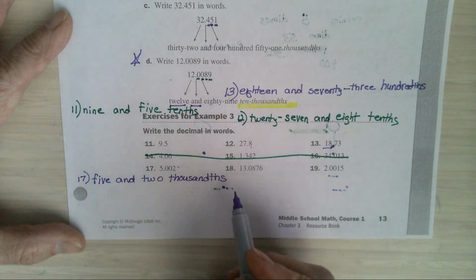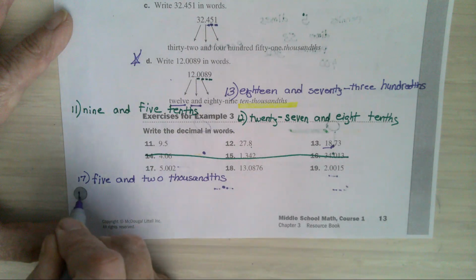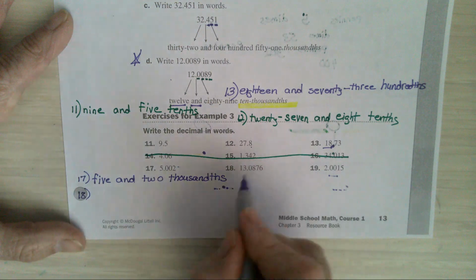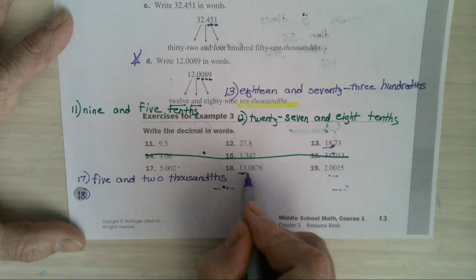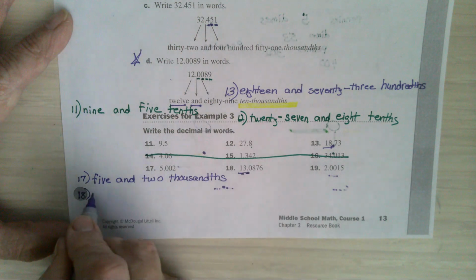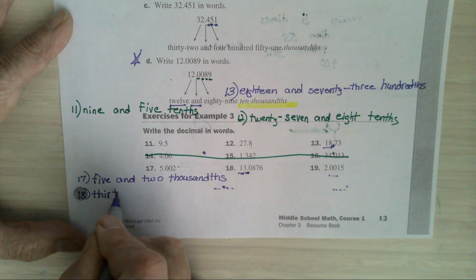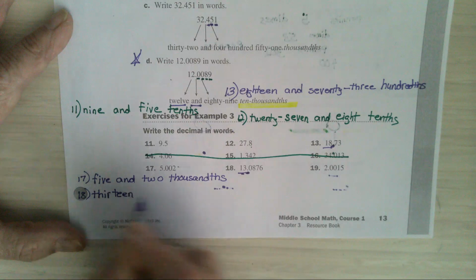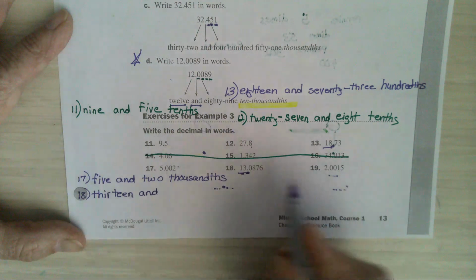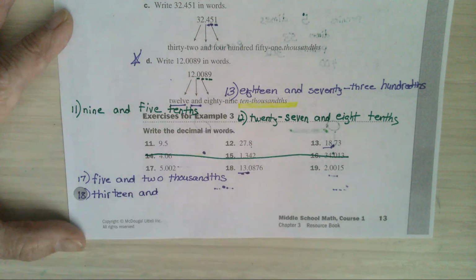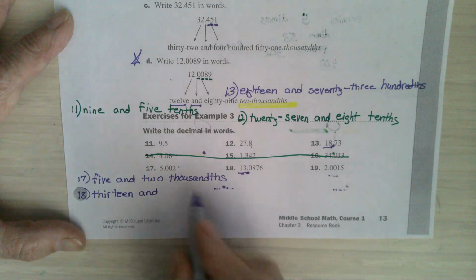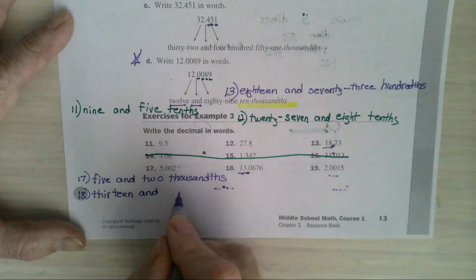Now let's do number 18. We're going to start off with 13 and. So 13, T-H-I-R-T-E-E-N, and, A-N-D. Ooh, 876. That's what's behind the decimal point.